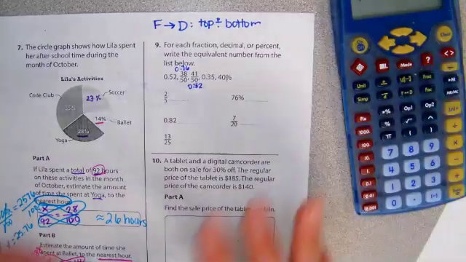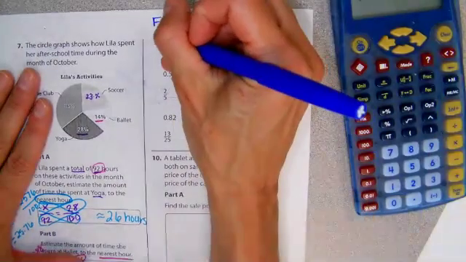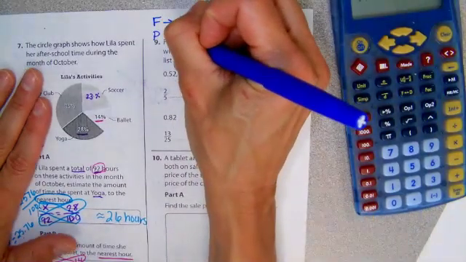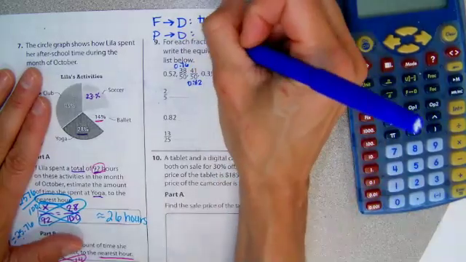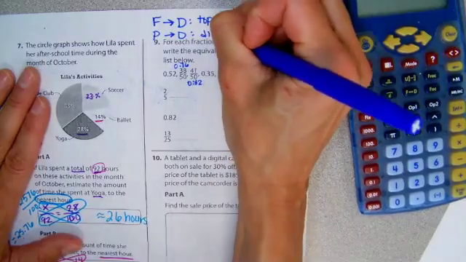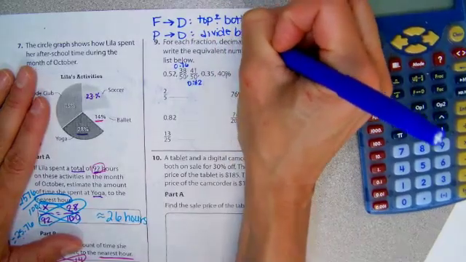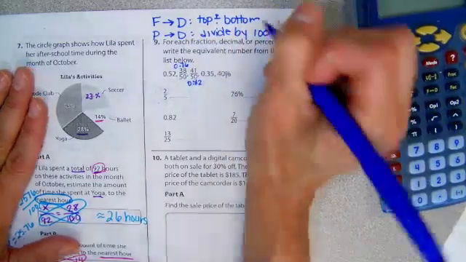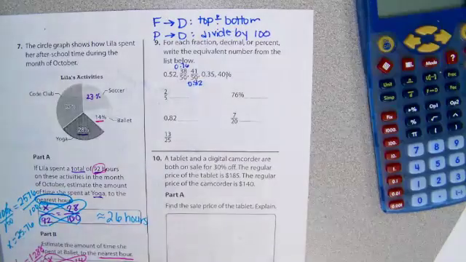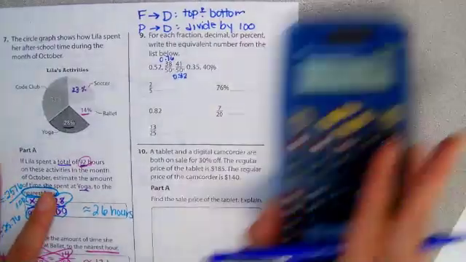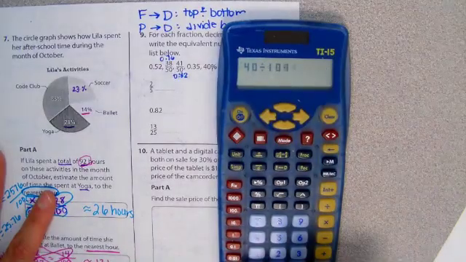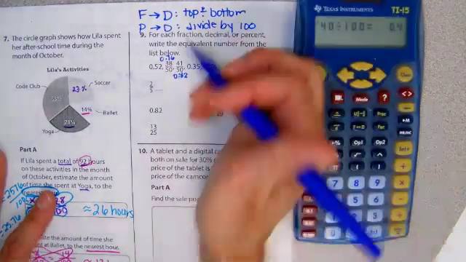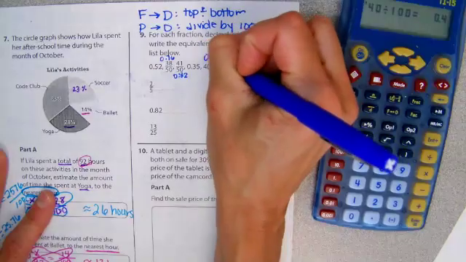But the actual math to get a percent into a decimal is to divide that percent by 100. The reason you do that is 100% is our whole. So if I do 40 divided by 100, I get 0.4 for this one.